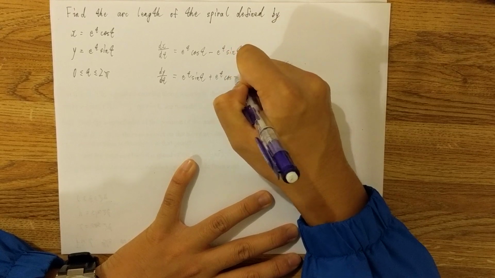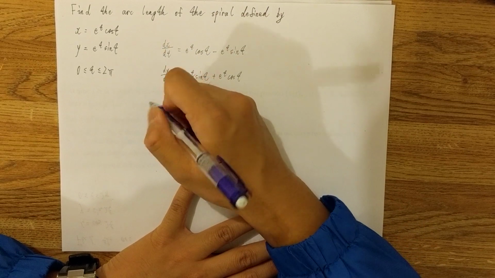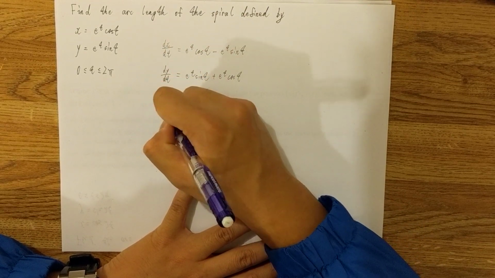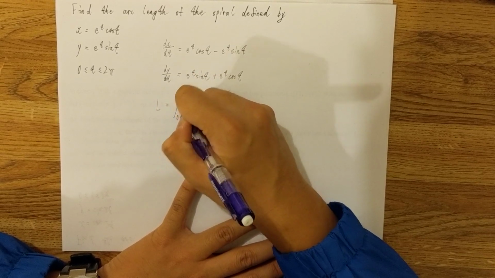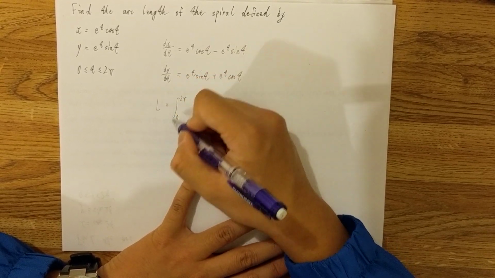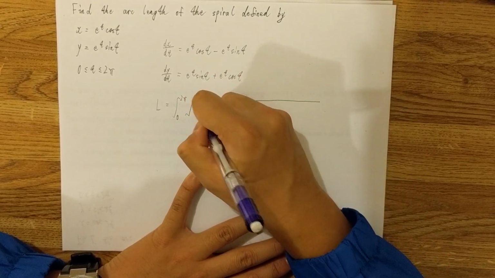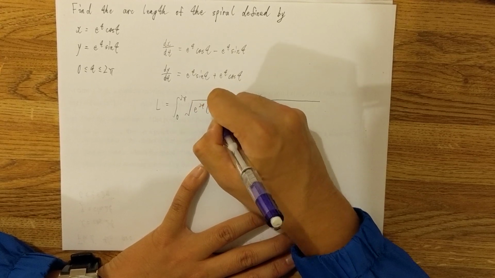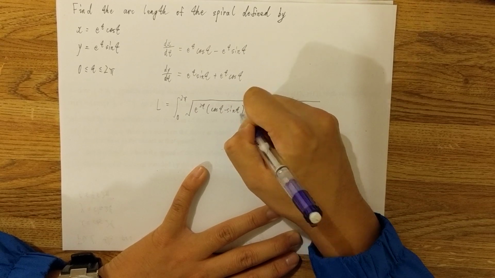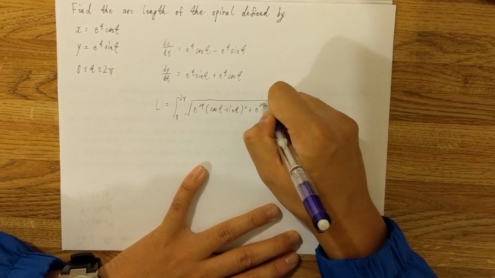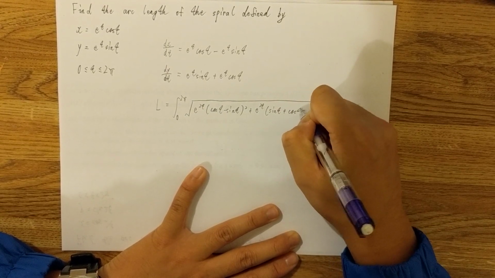And then using the calculator to help us out, we have the integral of the length of the curve, which is the integral from 0 to 2 pi, because this is the parameter interval, of the square root of, long one, e to the 2t times (cosine t minus sine t) squared plus e to the 2t times (sine t plus cosine t) squared dt.